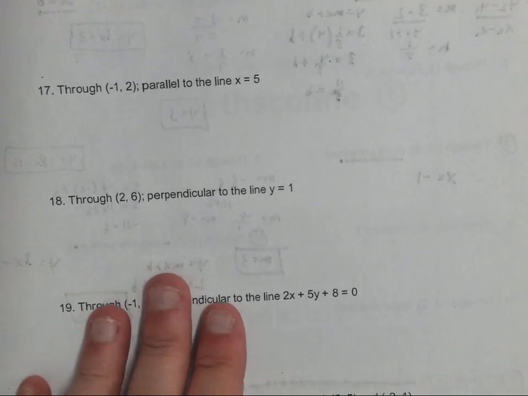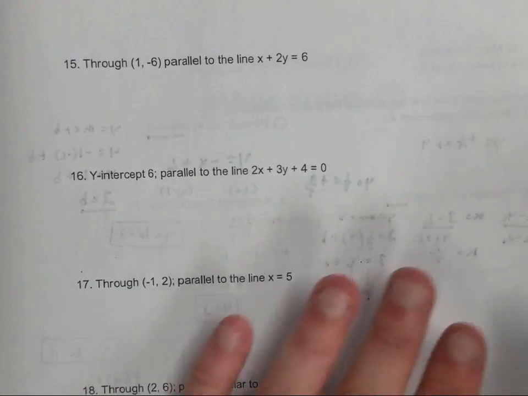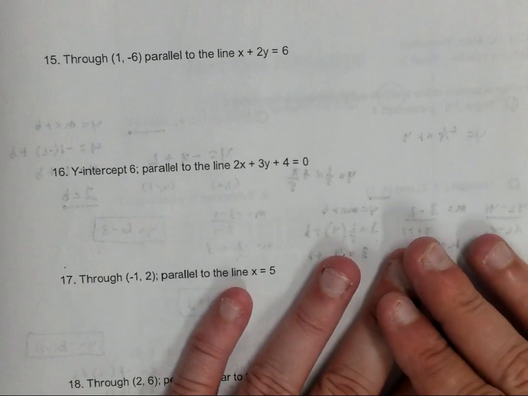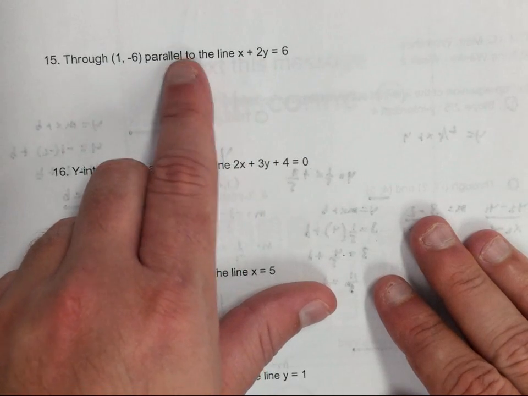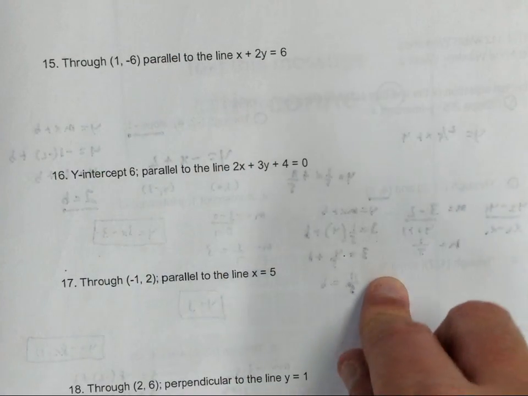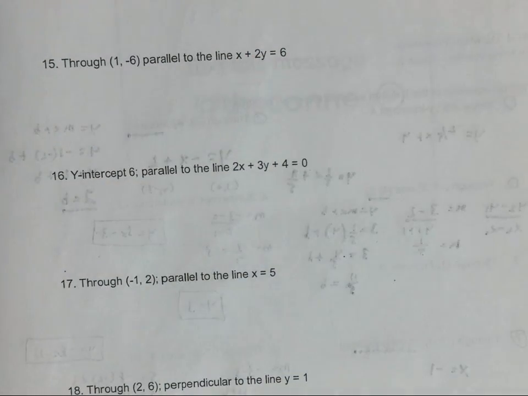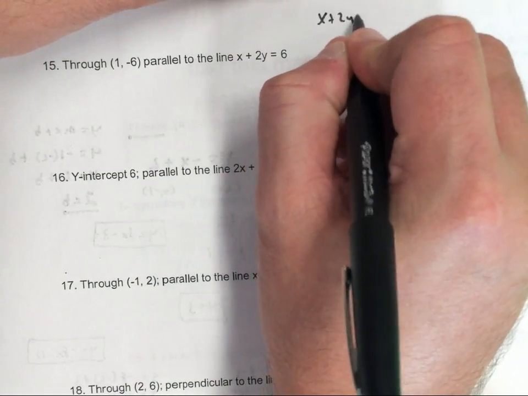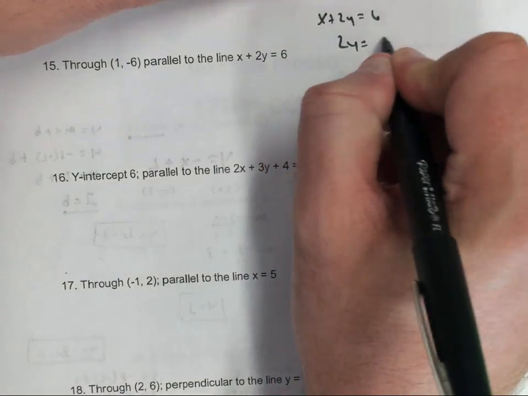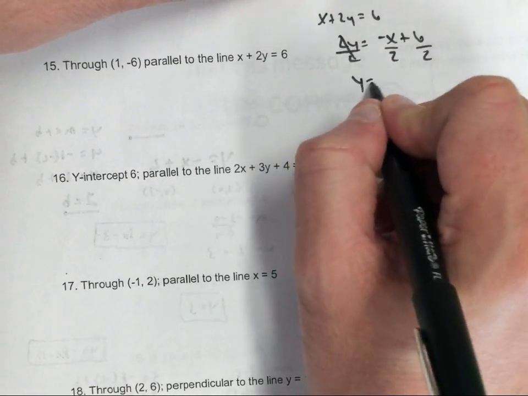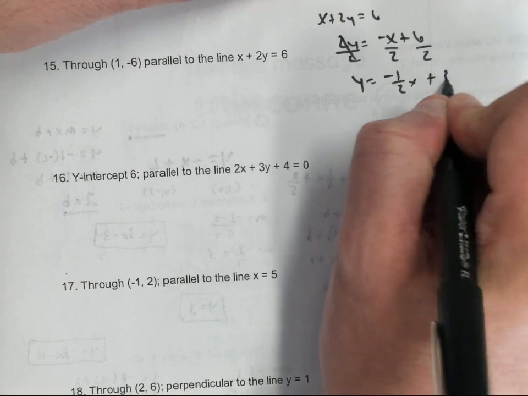All right, number 15. It says it goes through point (1, -6) and is parallel to the line x plus 2y equals 6. We use this part to find the slope. And what do we know about parallel lines, guys? They have the same what? Slope. Very good. But can I pick my slope out right at this moment? No, I need to get it in slope-intercept form. X plus 2y equals 6. 2y equals negative x plus 6. Divide everything by 2. Y equals negative 1/2 x plus 3.